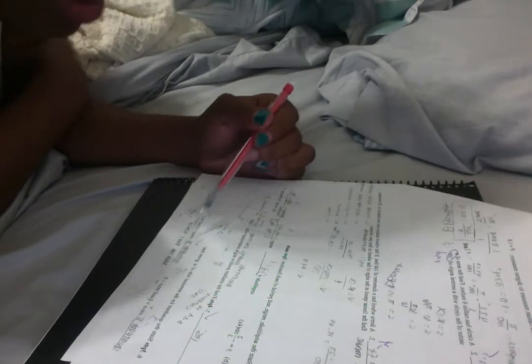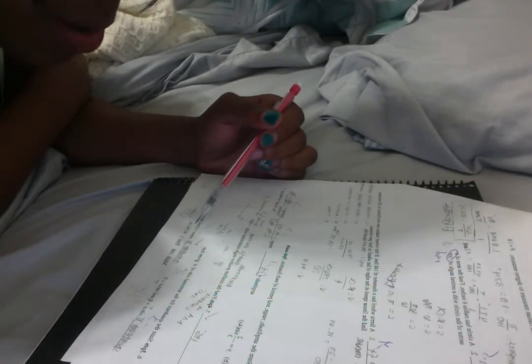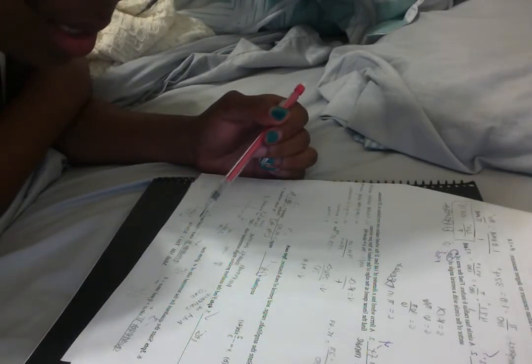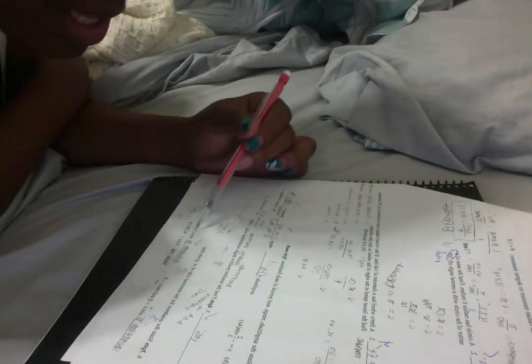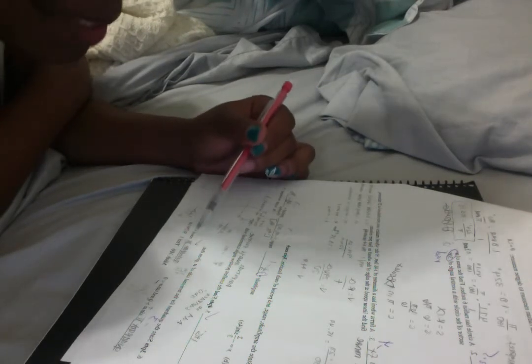The next one is cosine of the angle is less than 0 and the tangent of the angle is greater than 0. So we know that the cosine of the angle is less than 0, so it will be negative, and the tangent of the angle will be greater than 0, so it will be positive.